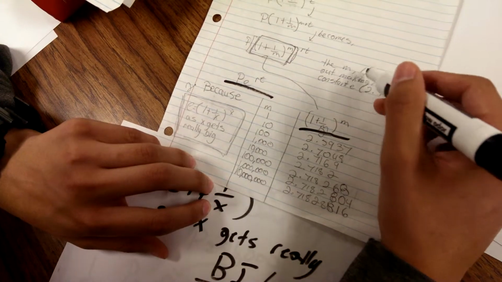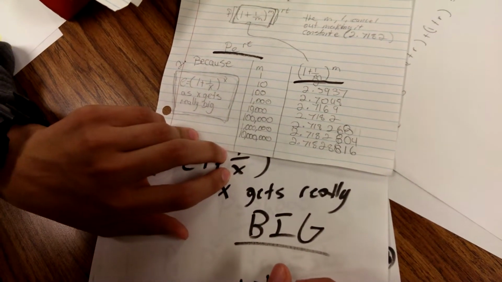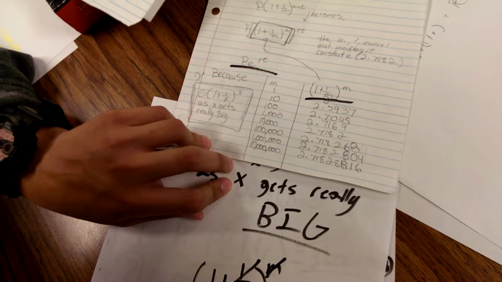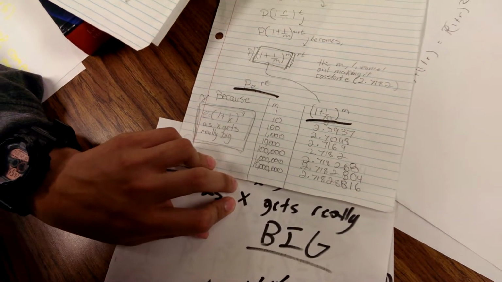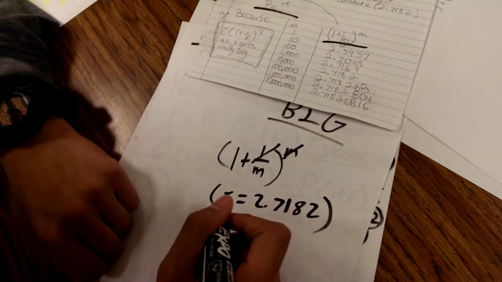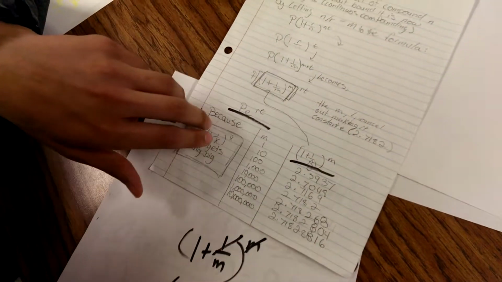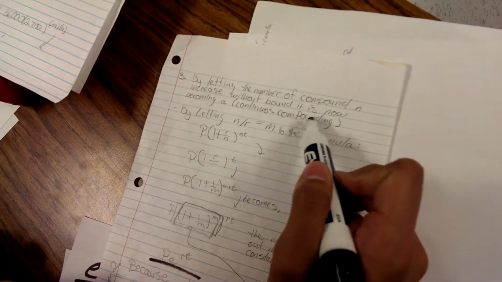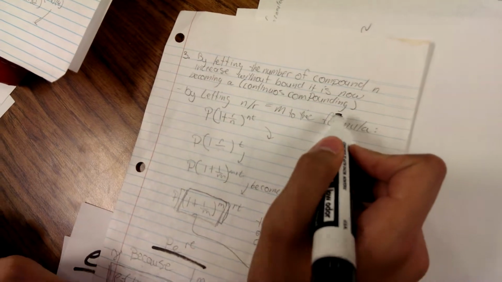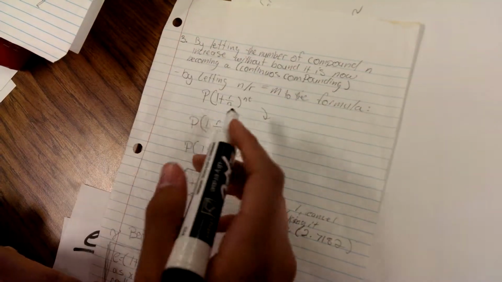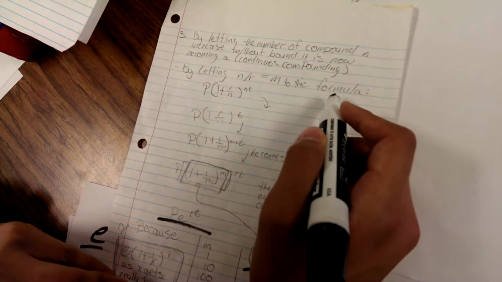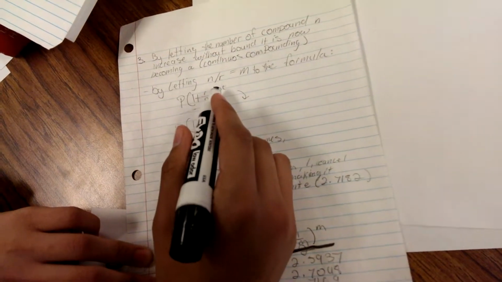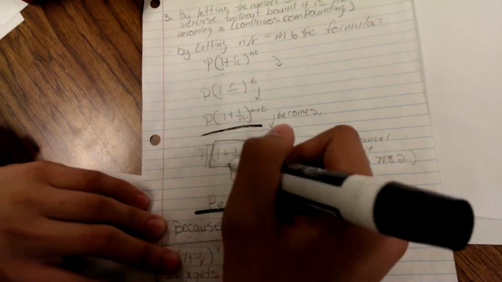The m and the 1 end up canceling, which makes the constant e equal to 2.7182 as a value. That's the value of e. By letting the number of compounds n increase without bound, it is now becoming a continuous compounding. Therefore, it's never stopping. By letting n over r equal m in the formula we just explained, numbers end up getting moved around to this state.